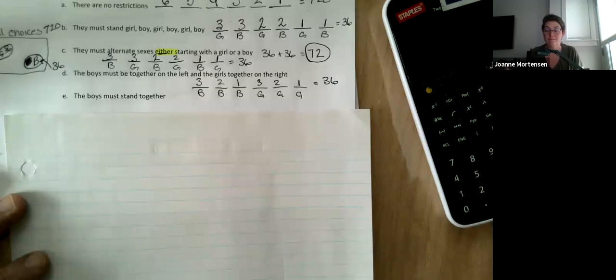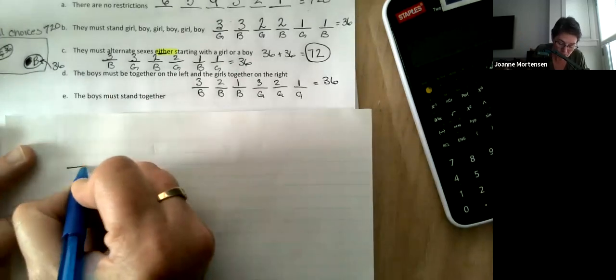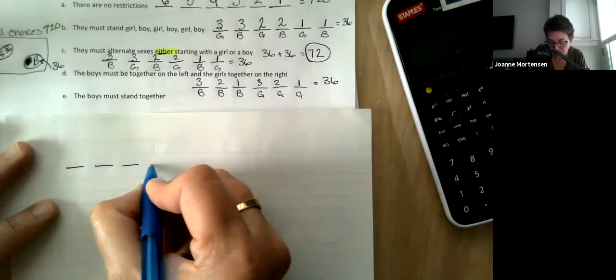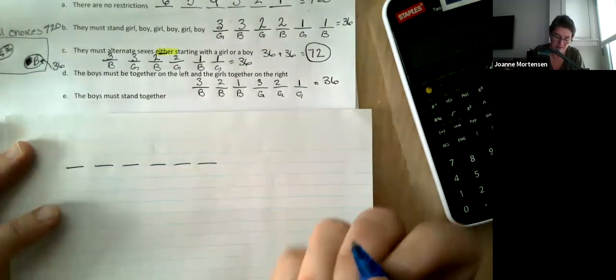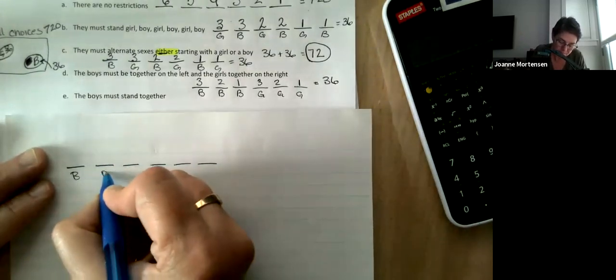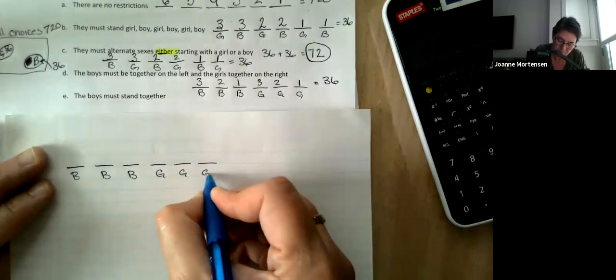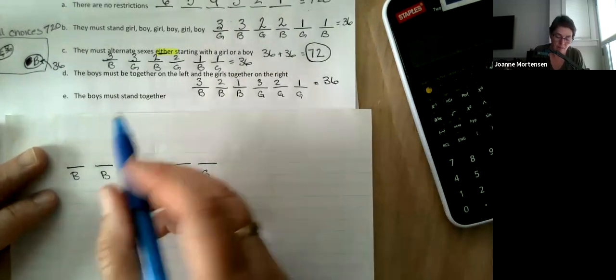We'll see if it works. It's one of those cases versus not cases, and hope for the best. So, 1, 2, 3, 4, 5, 6. So we could put the boys on the left. Just like we did there. But the boys have to stand together.